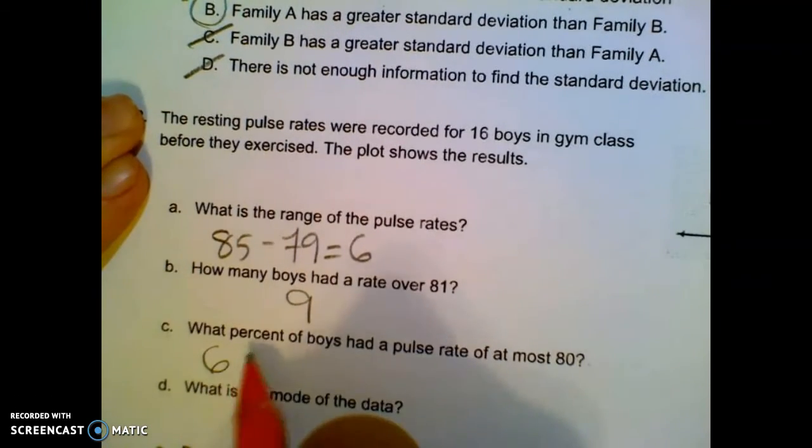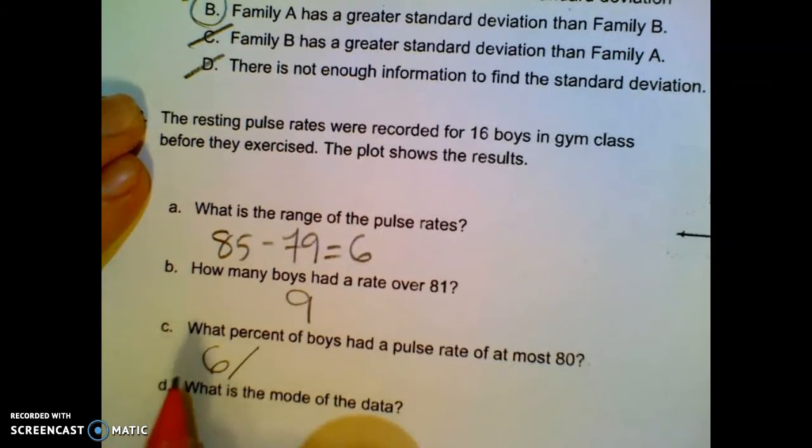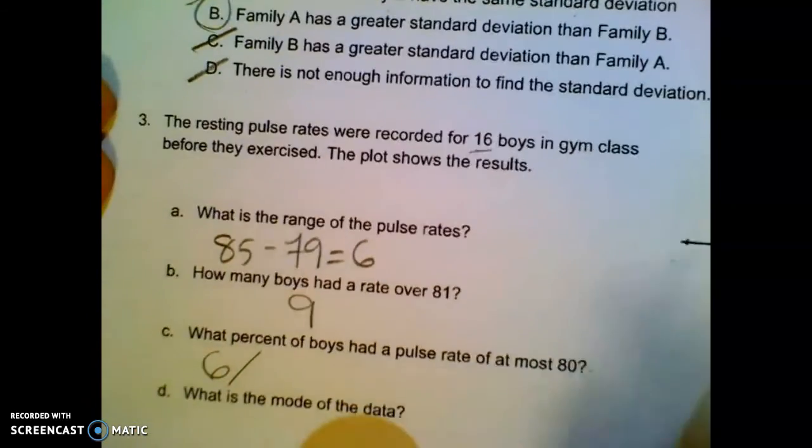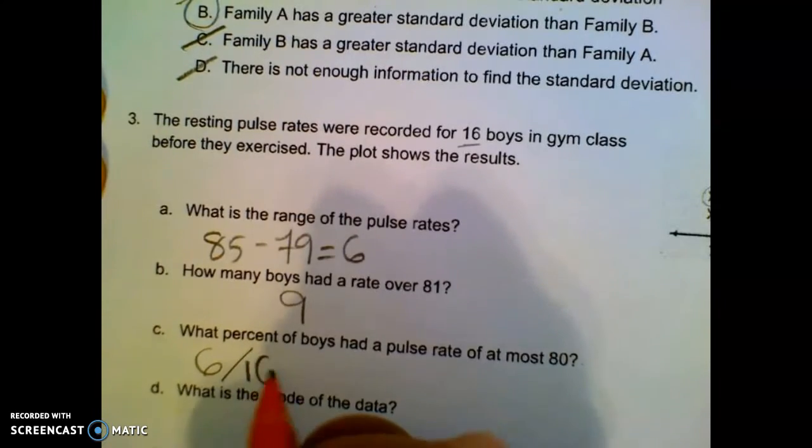So percent is part over whole. So how many boys are there total? If you're trying to figure out a percent, you just take what you have over the total amount. So 6 divided by, well, I don't know how many there are total, so I'm just going to add. Oh, actually, I do know. It says 16 boys in class, so I don't need to count. There's 16 dots over there. So 6 divided by 16.